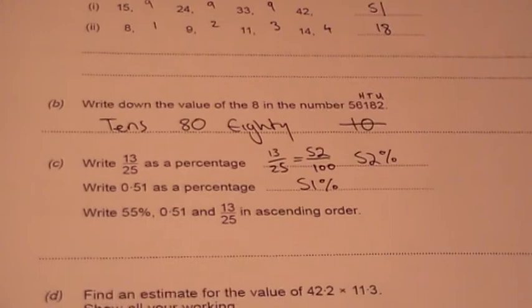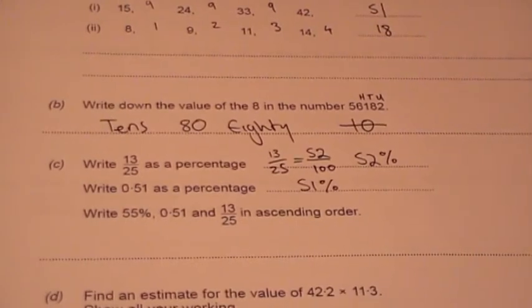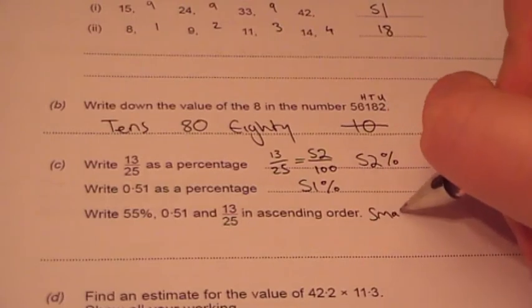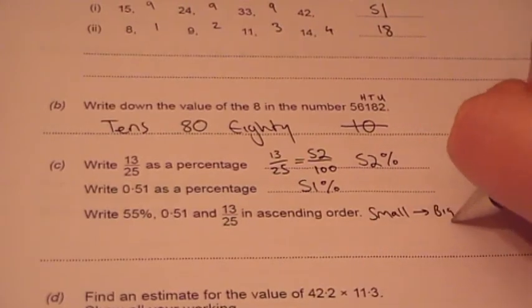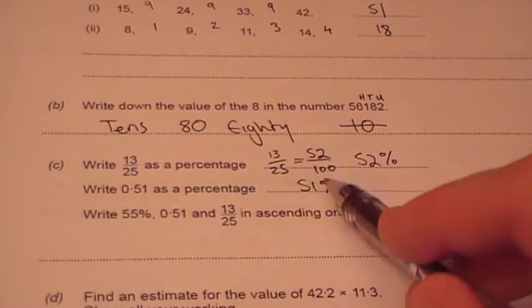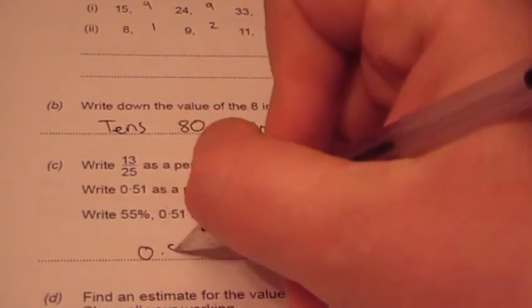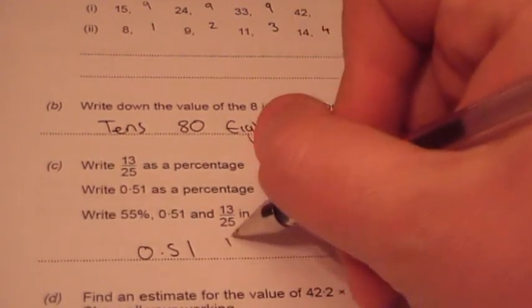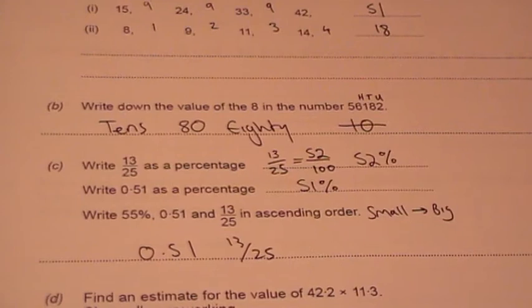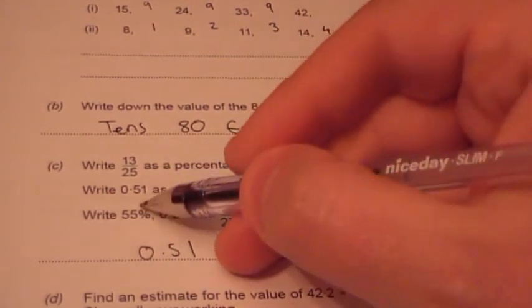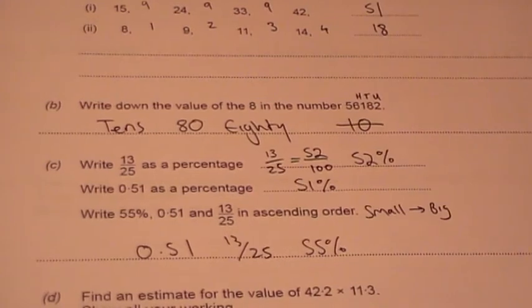And then write 55%, 0.51 and 13 over 25 in ascending order. That means small to big. So our smallest is the 0.51 because that's 51%. Next one is 13 over 25 because that was 52%, and then 55%, the third one they've given us, is the largest.